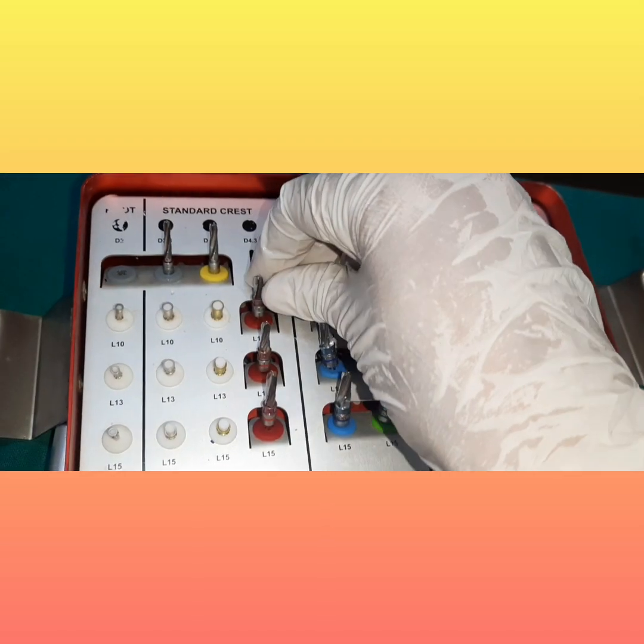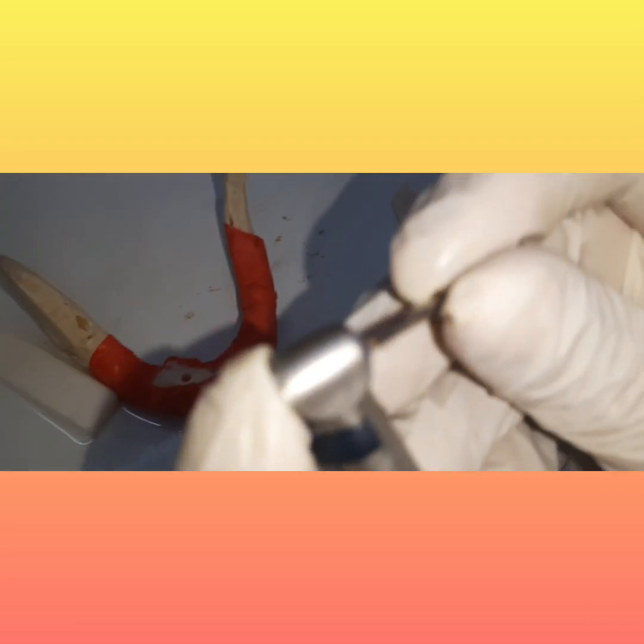Can you see how smoothly you have the placement side, the osteotomy side? Next we'll take up the diameter 4.3. Again, do it sequentially.